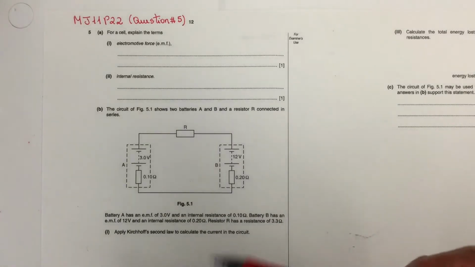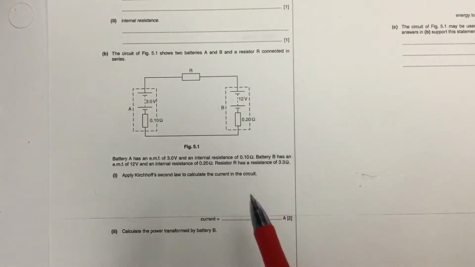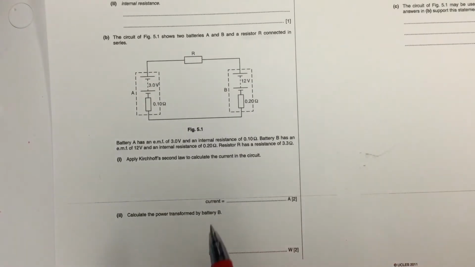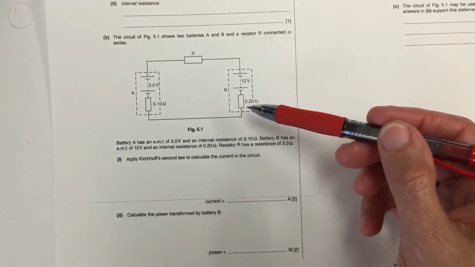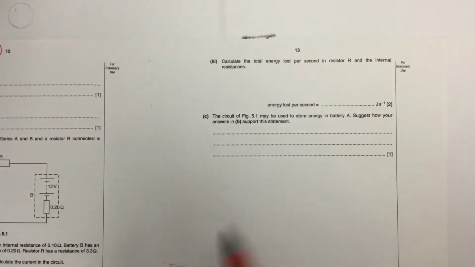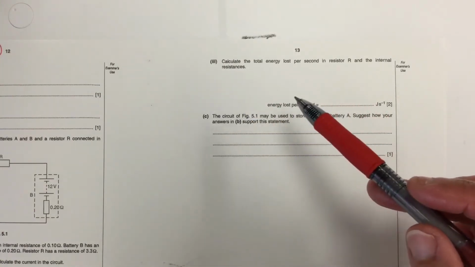Kirchhoff's second law is applied to the circuit to calculate the current flowing. Then this current is applied to calculate the power transformed by the battery B and the energy lost due to the combined resistance.